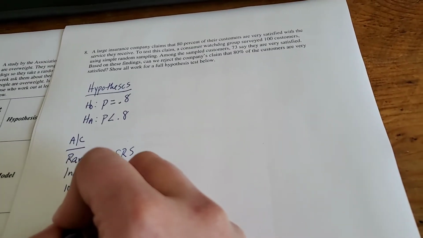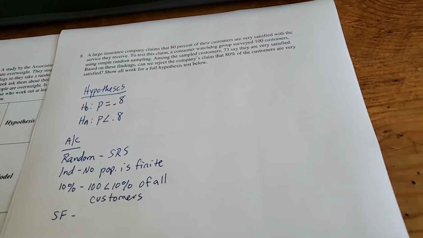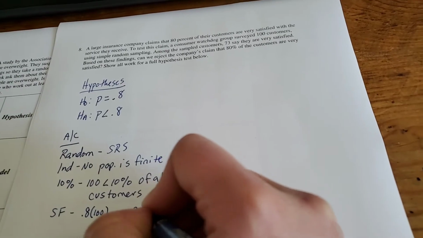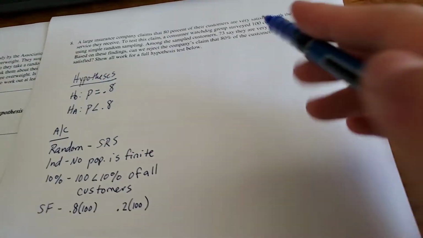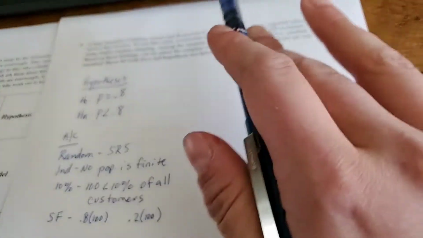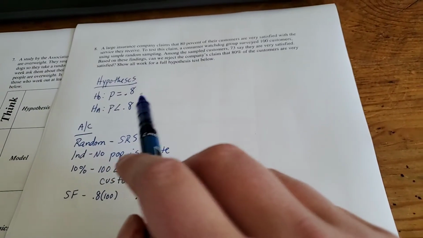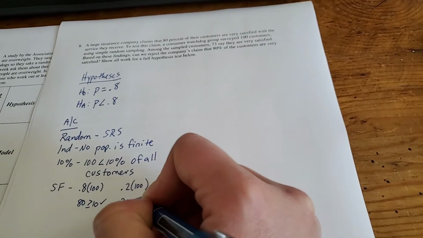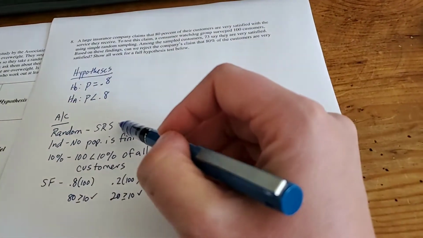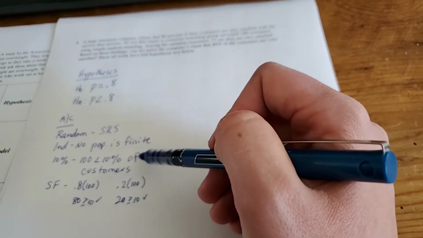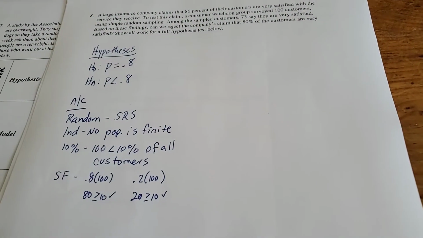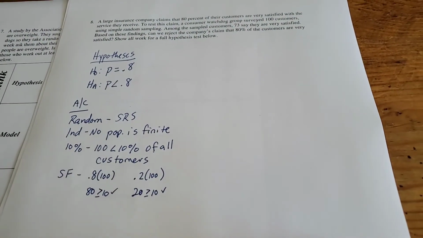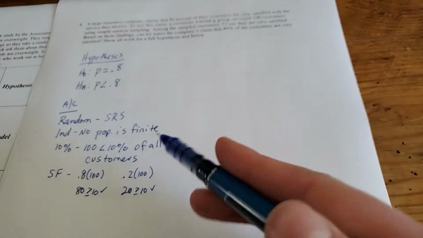All right, and then success/fail. For success/fail, we need to find 80% of 100 and then 20% of 100. Remember, it's not just the 73. With a hypothesis test, it's all about this 0.8 here. So this is going to be 80 greater than or equal to 10, 20 greater than or equal to 10. A lot of you are getting the random and this, but you're missing the 10%. You can't skip this unless it truly is independent, where the population is not finite. Okay, all right, so that's the assumptions and conditions.